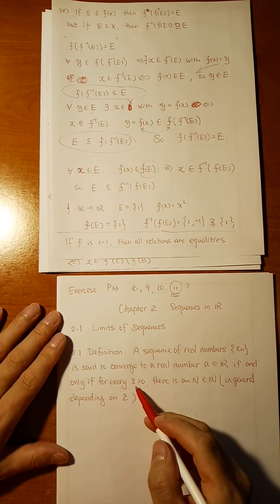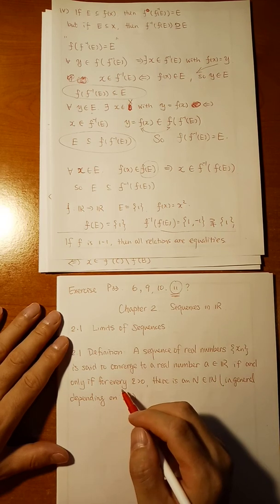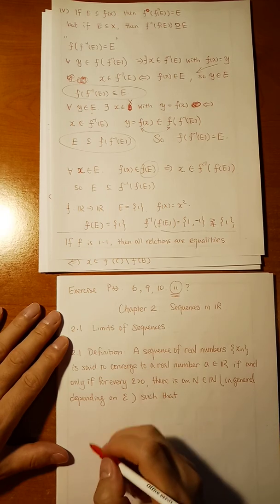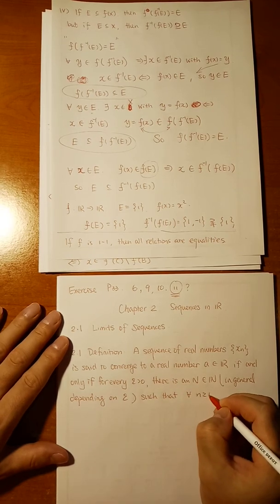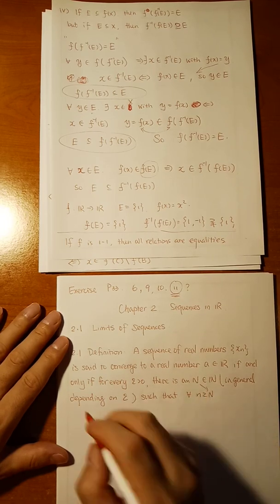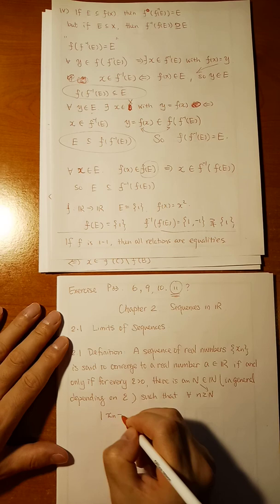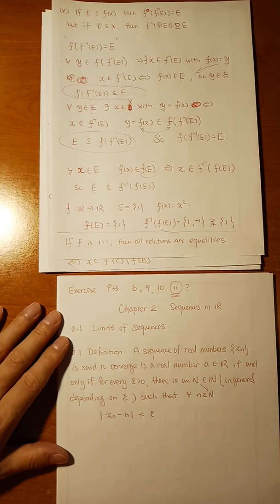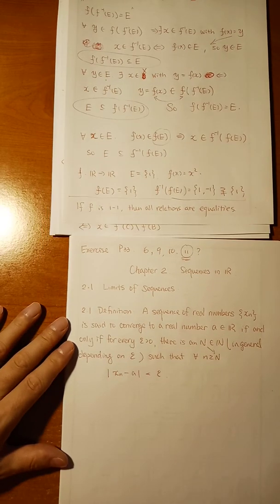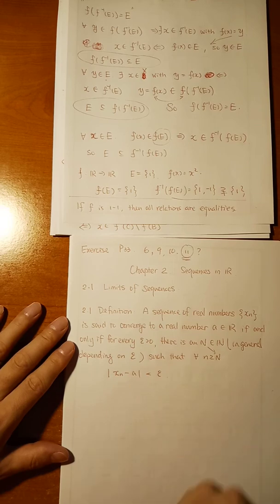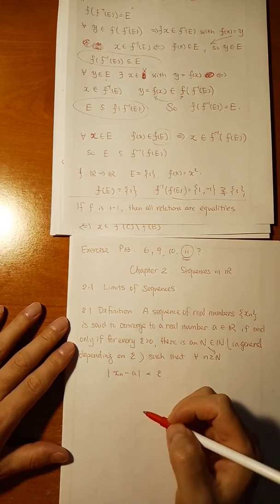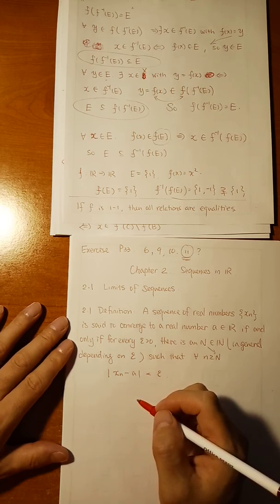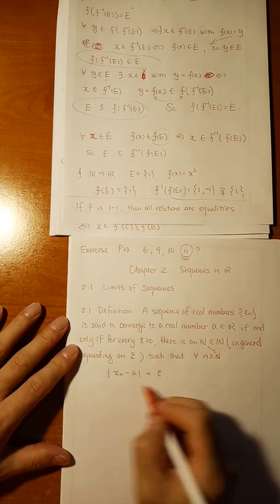It depends. When epsilon is bigger, maybe your N is smaller. When epsilon is smaller, N is bigger, such that for all n greater than or equal to N, the absolute value of the difference xn minus A is less than epsilon. So this is the epsilon-capital N language for the definition of the limit of a sequence, the sequential limit. This is a complete definition.